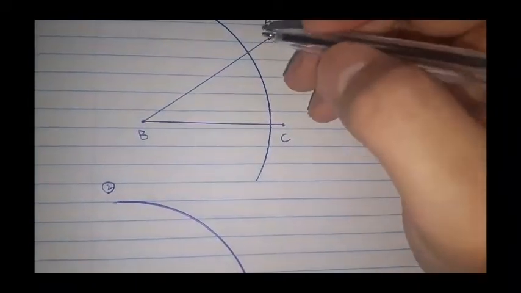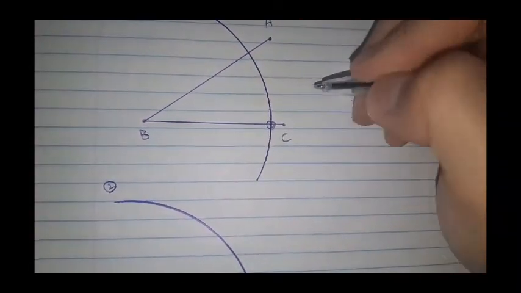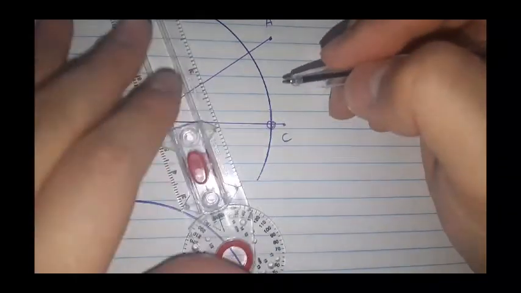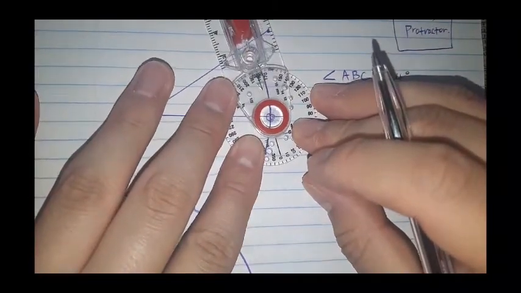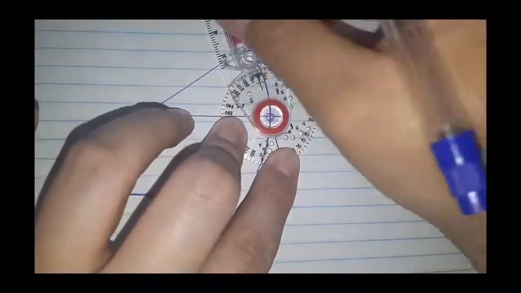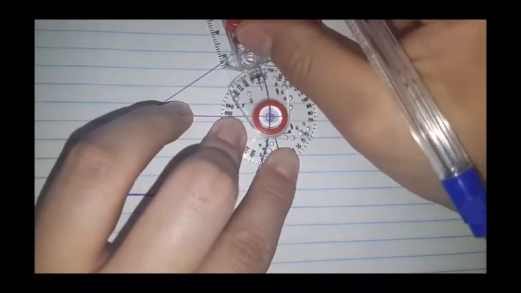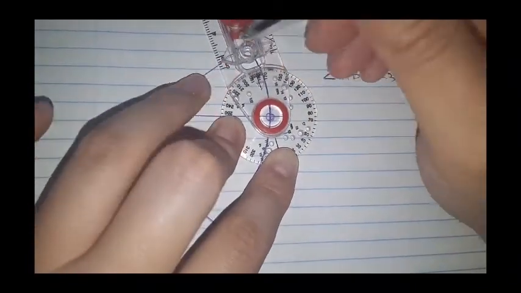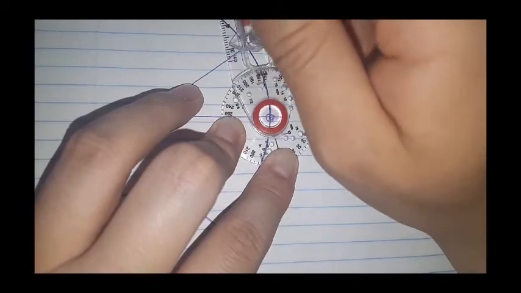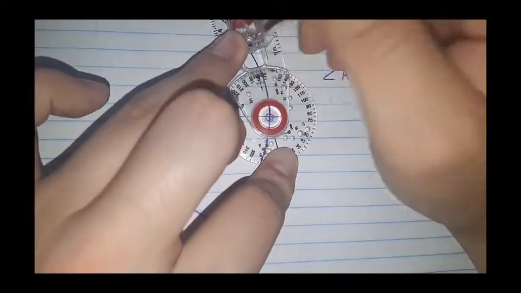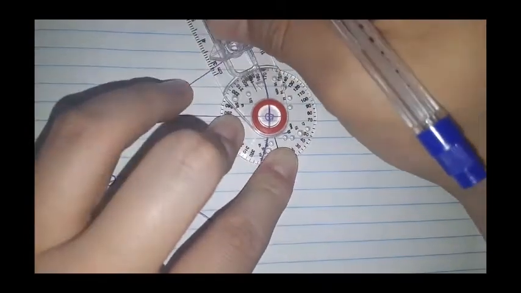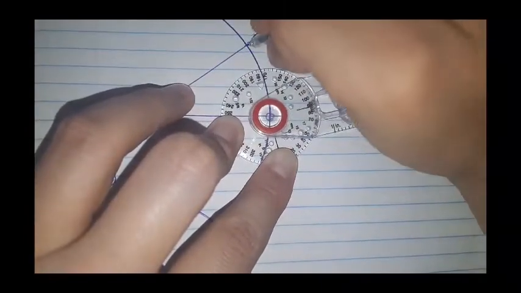Third, can you see that intersection point between the arc and BC? You put your compass at that point and control your radius to estimate your angle. So this is where the angle is located.